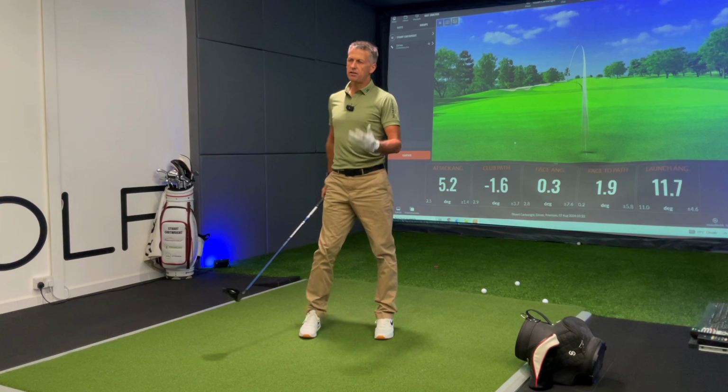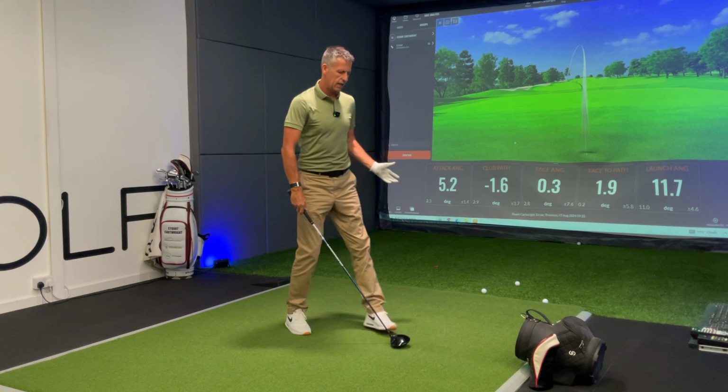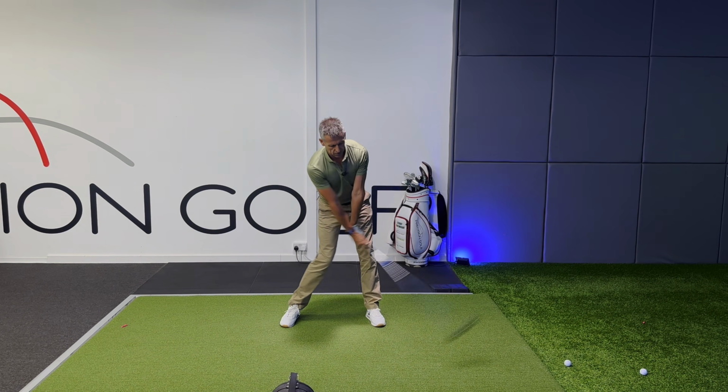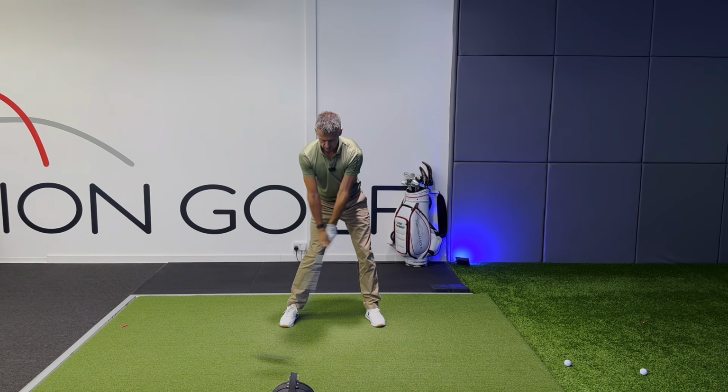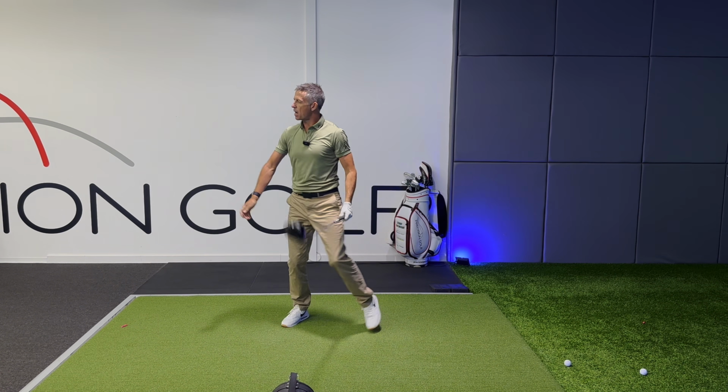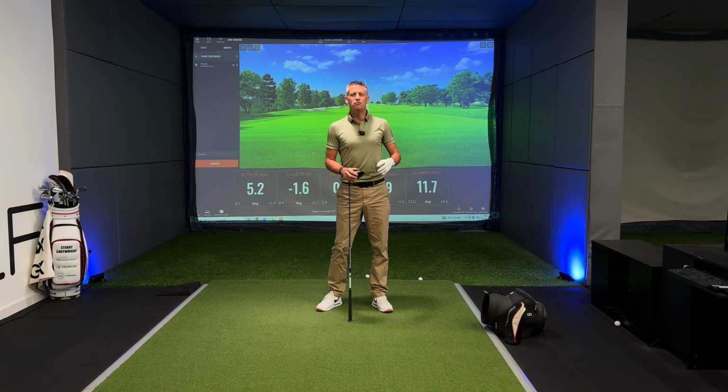And so a very different way of feeling how the club head is going to unload and swing down through strike, as opposed to thinking about sitting back and hitting up. Hopefully that's been of some use.